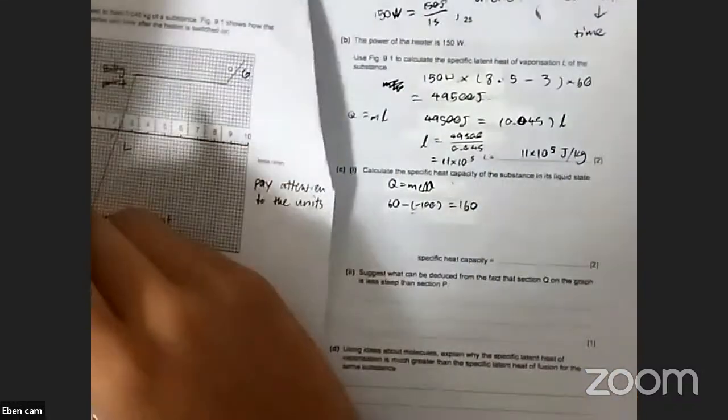You have established that the heater is important here, right? So how are you going to use the 150 joules per second? Maybe your note helps, right?